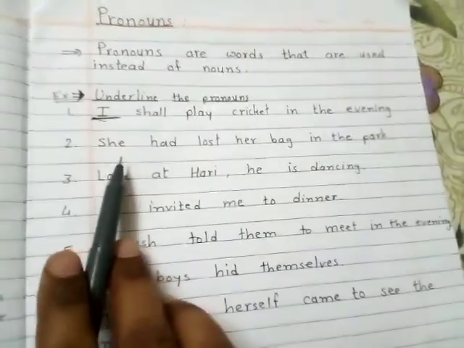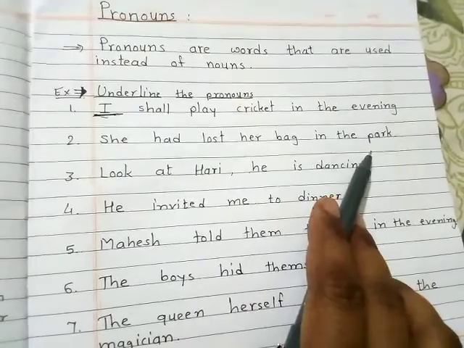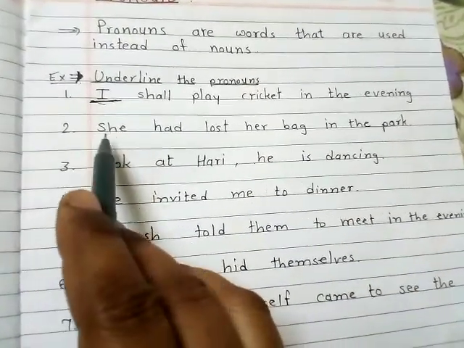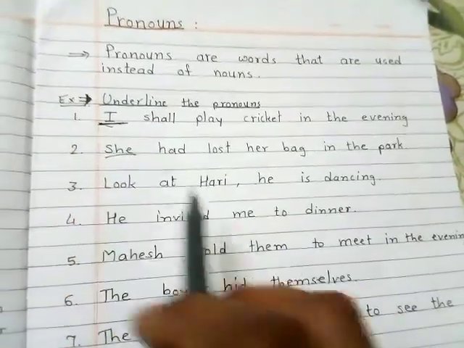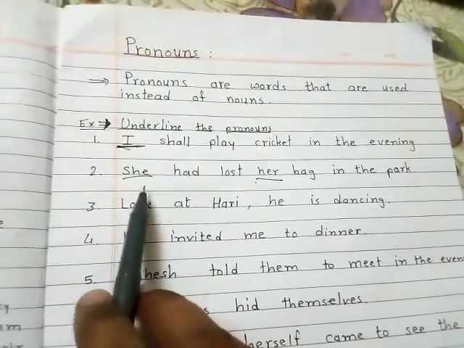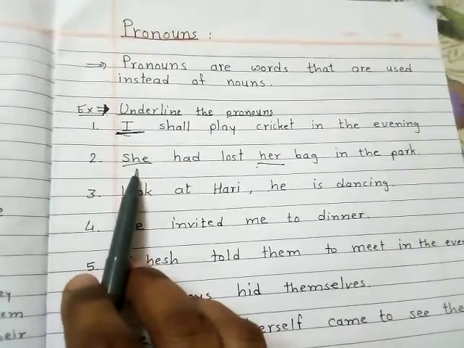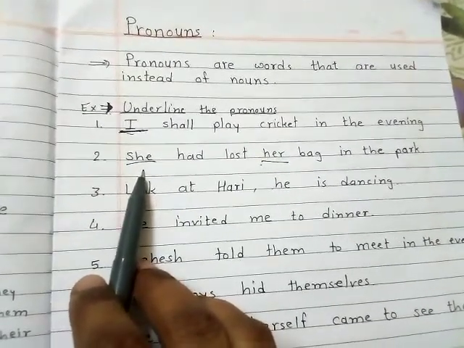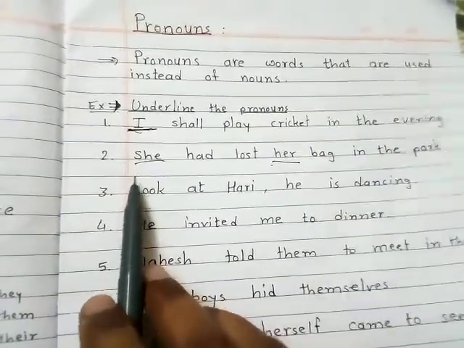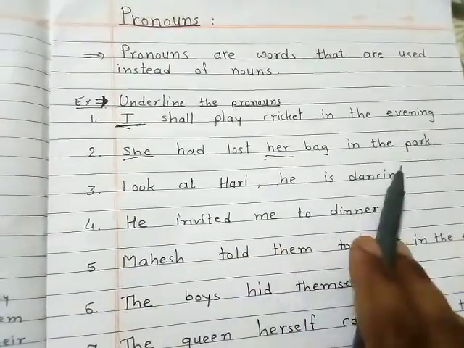Okay, now second number: She had lost her bag in the park. Here which is the pronoun? She, and another pronoun is her. Here she is used as a personal pronoun, and it is used in the subjective form. It is used in place of the subject. She had lost her bag in the park.